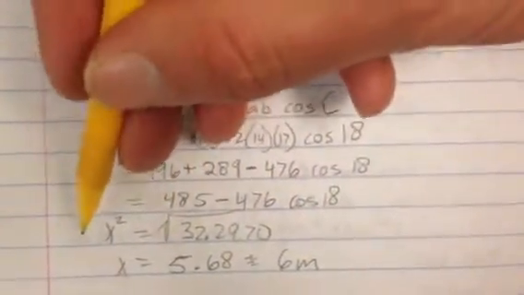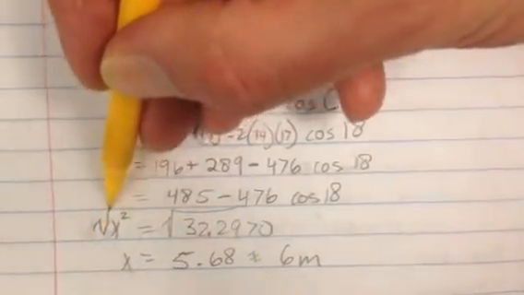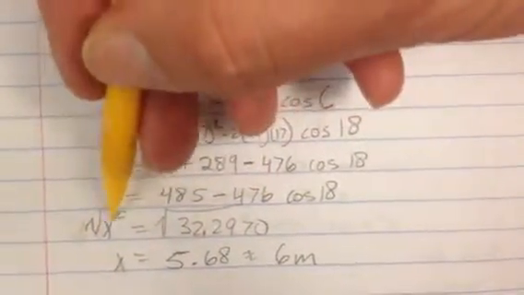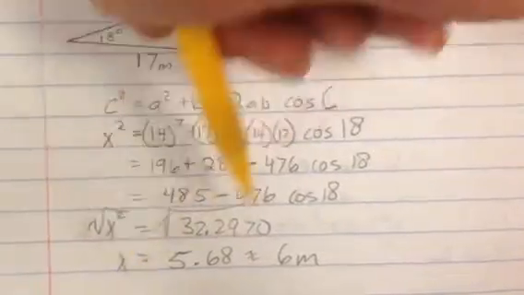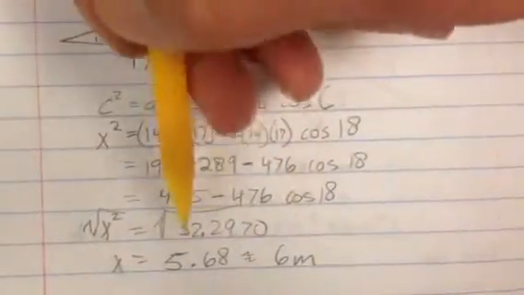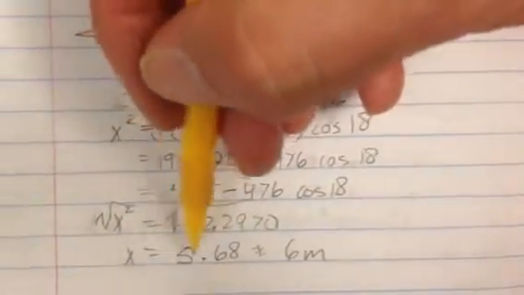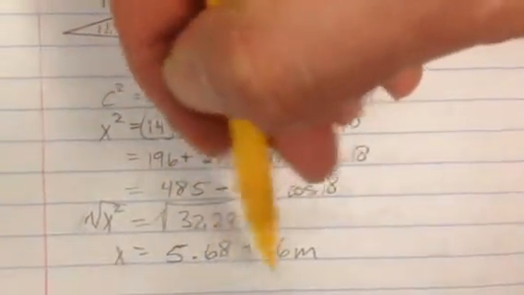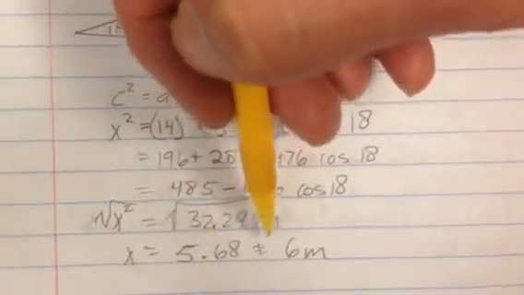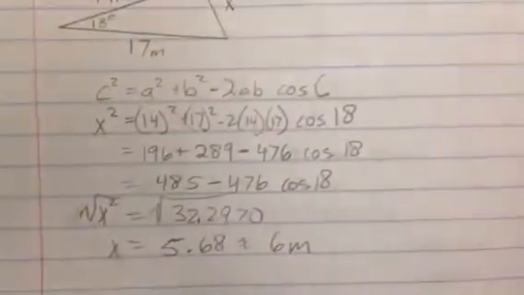Right away you should try to figure out how you can take the square root of that, because we're solving for x. Right now we have x squared, so the square root of x squared is x. So you take the square root of the 32.2970 and so on, and you should get x approximately equal to 5.68 and so on, which gives you approximately 6 meters, okay?